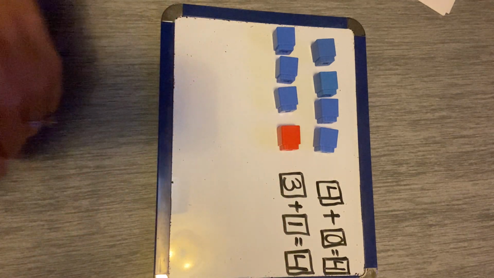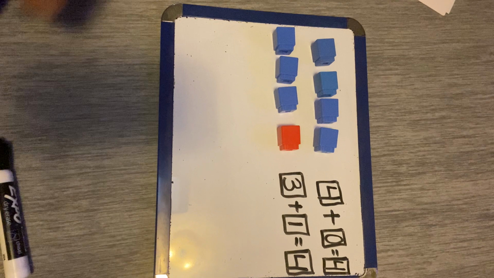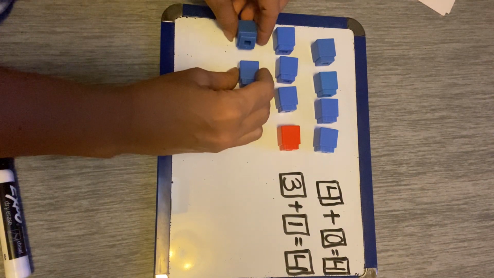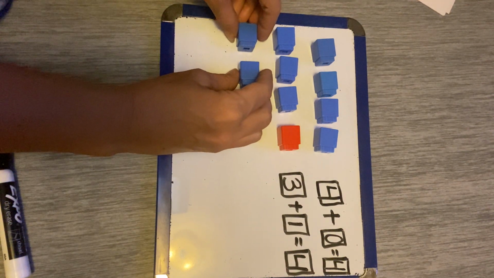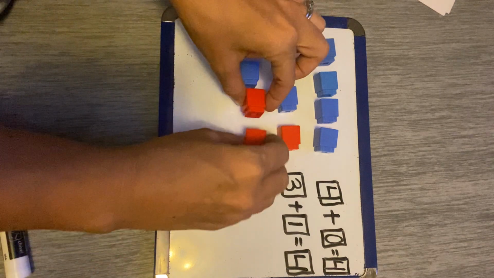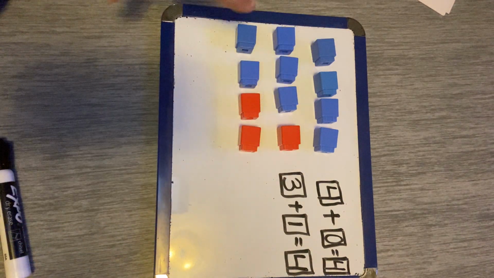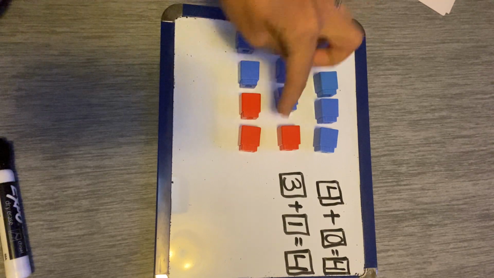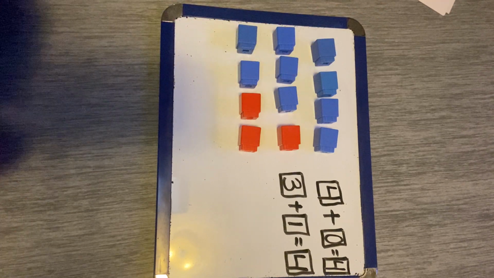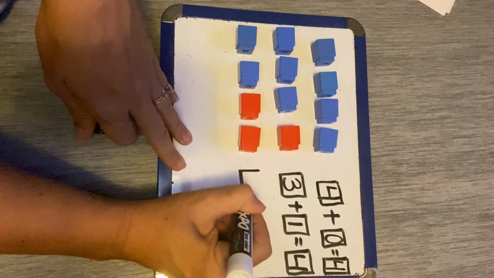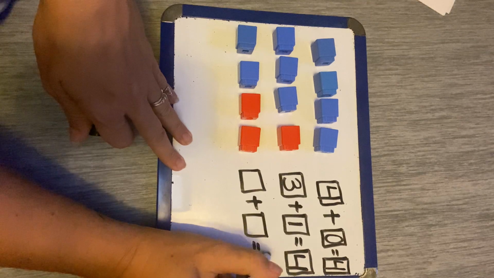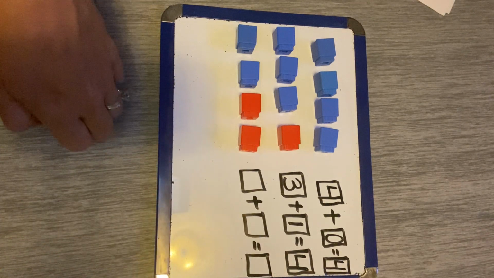Okay, what if they switch it around though? They're going to keep doing weird stuff. Like they might take, I'll show you one more. They're going to do this one. Might have 2 of this color and 2 of this color. Again, do we still have 4? Yeah, we still have 4, just like we did in the other rows. But now our number sentence is going to look different. So set it up and let's look.